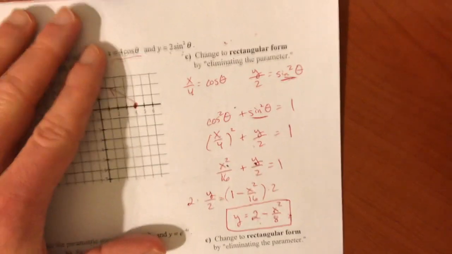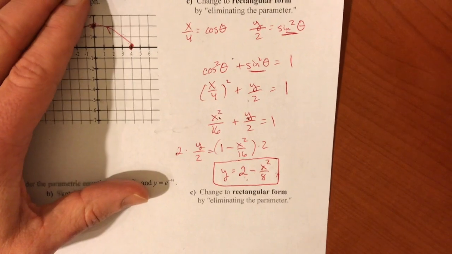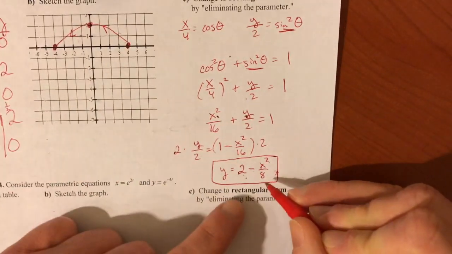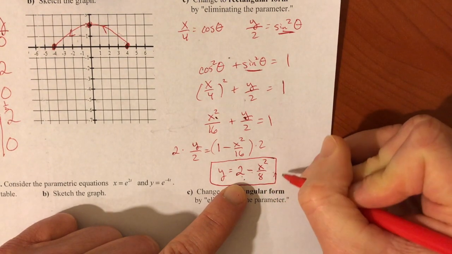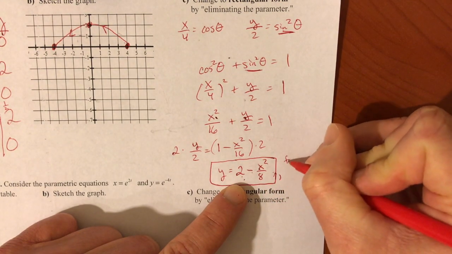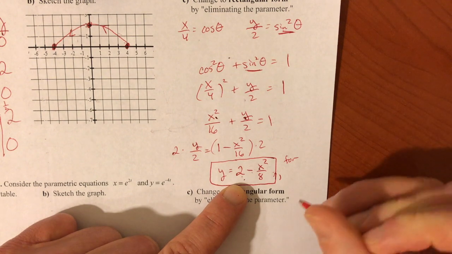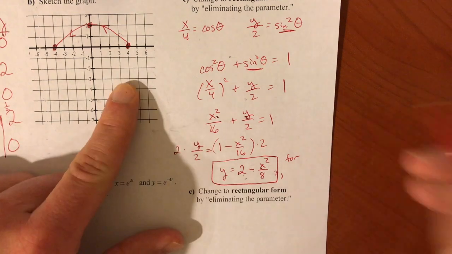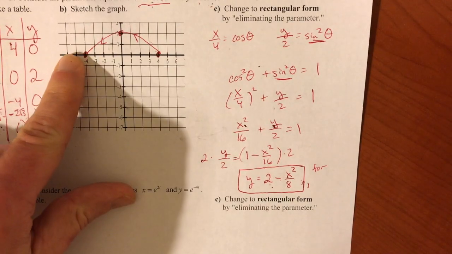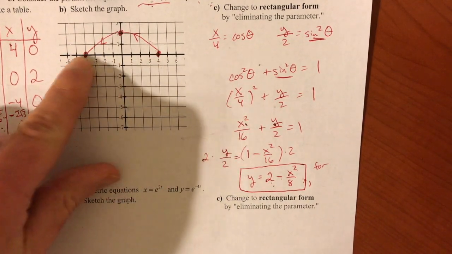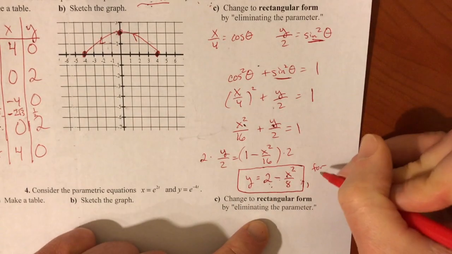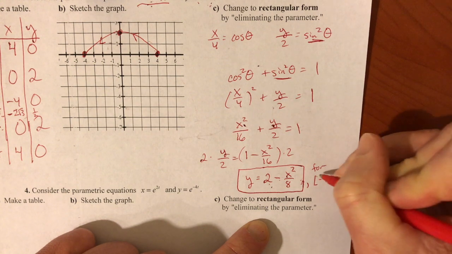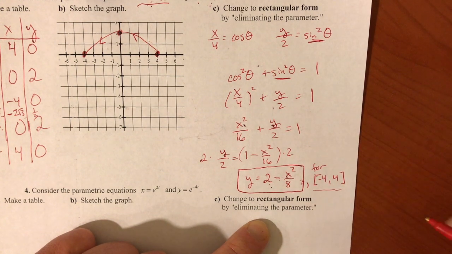So what we have here is sort of a restriction that came about, and we have to account for that. We have to restrict the domain. Yes, we got this equation, but only for certain x values. So sometimes you have to include this additional restriction. I got this parabola, but it only exists for x values between -4 and 4. So I'm going to include that additional restriction.